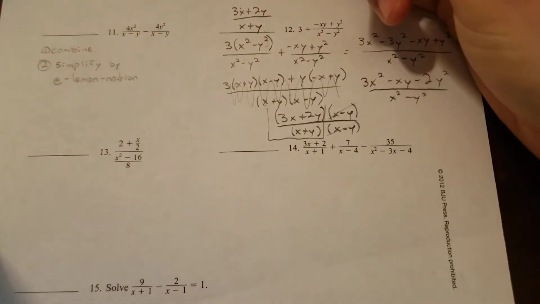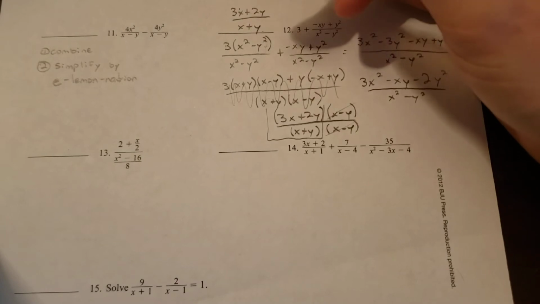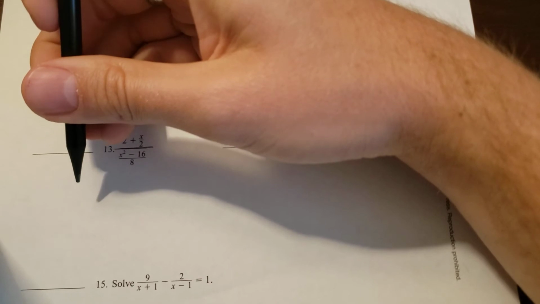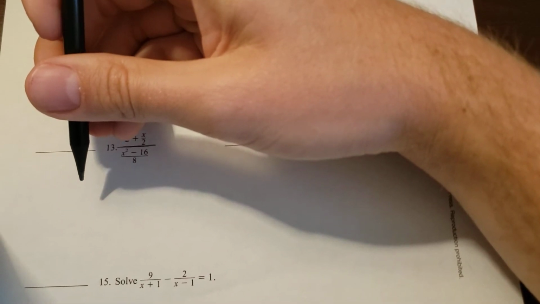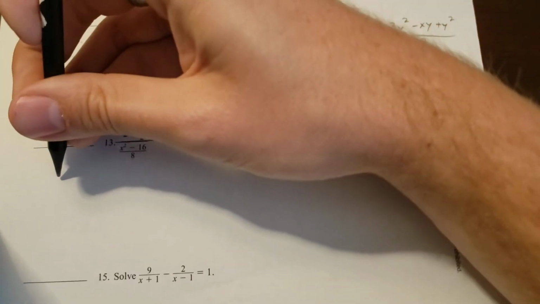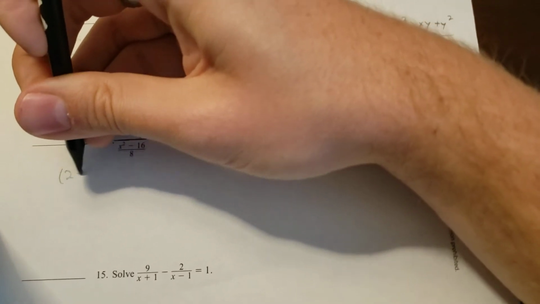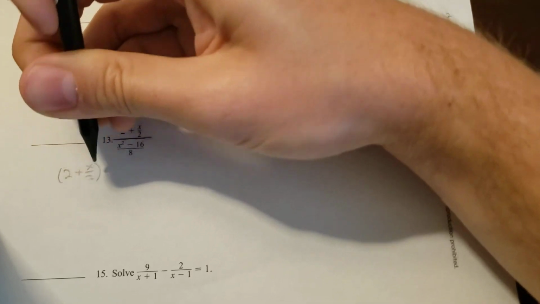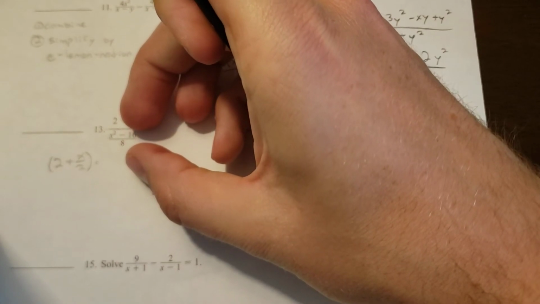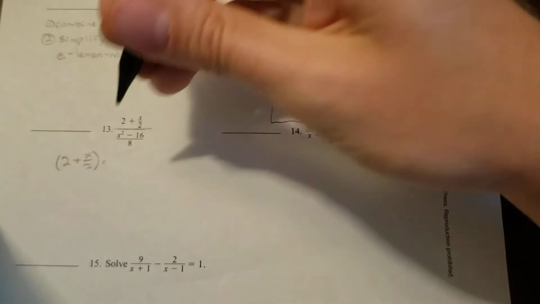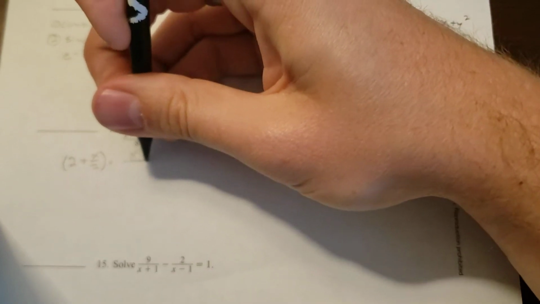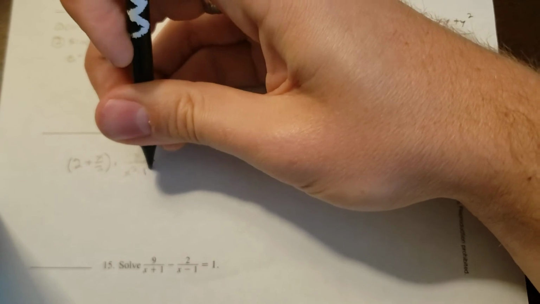Again with division. These are awful. I'm so sorry, guys. But this is the division, so watch what I do. This is going to be 2 plus x over 2, and if I were to divide by this piece, I need to keep, change, flip, times 8 over x squared minus 16.